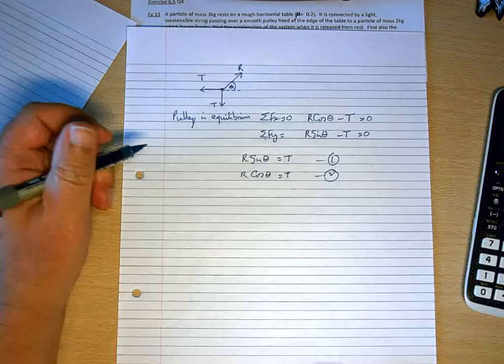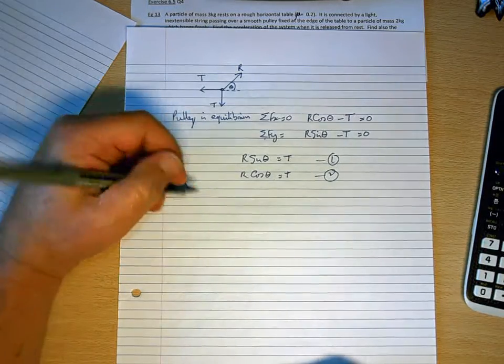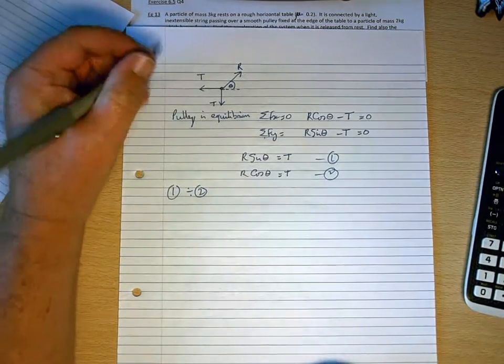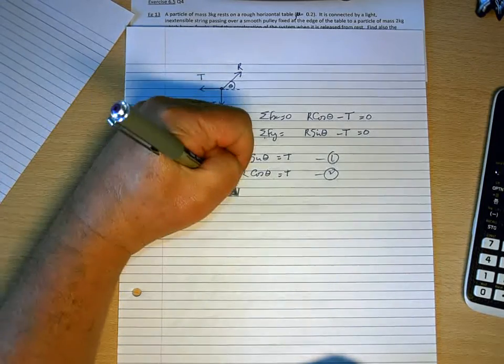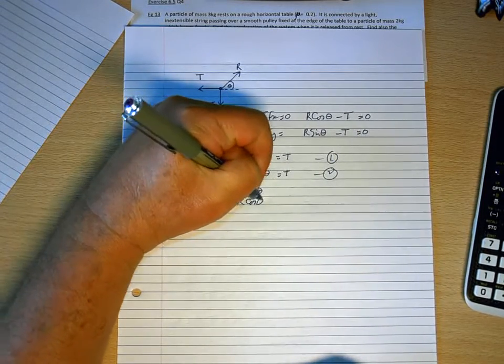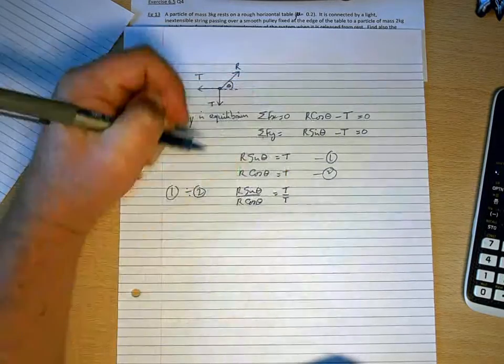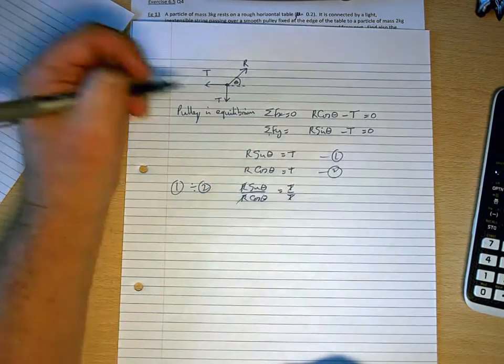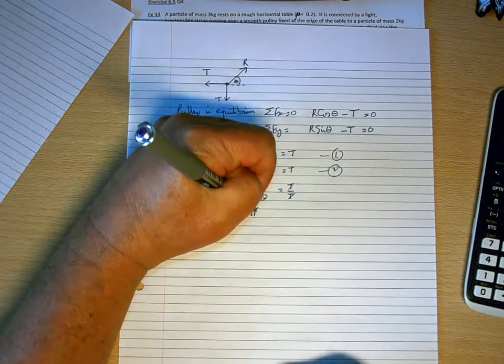If I call those equation 1 and equation 2, and divide equation 1 by equation 2, the R's cancel, the T's cancel, and sine over cos is tan.